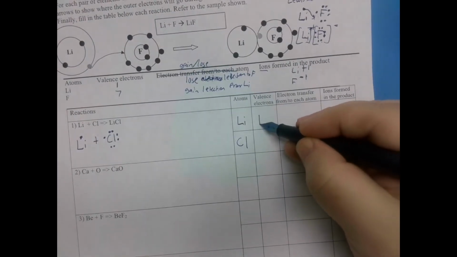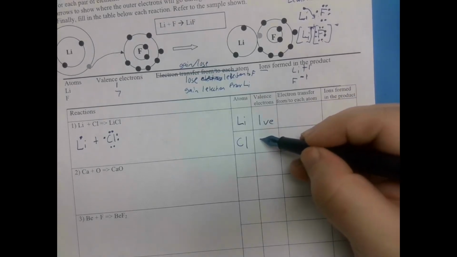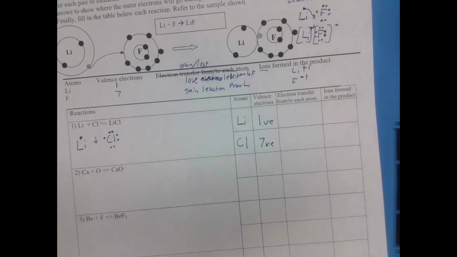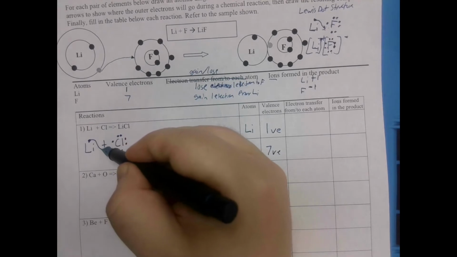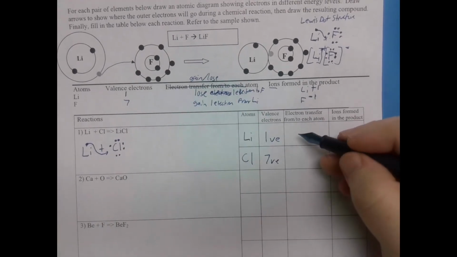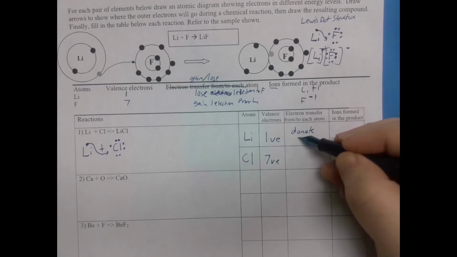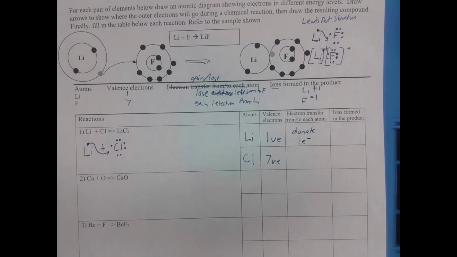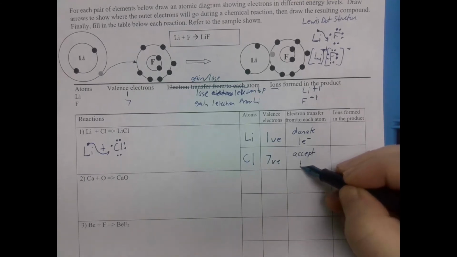Lithium has 1 valence electron, and chlorine has 7 valence electrons. So lithium is going to transfer its 1 electron to chlorine. It's going to donate or transfer 1 electron. The chlorine is going to accept 1 electron.